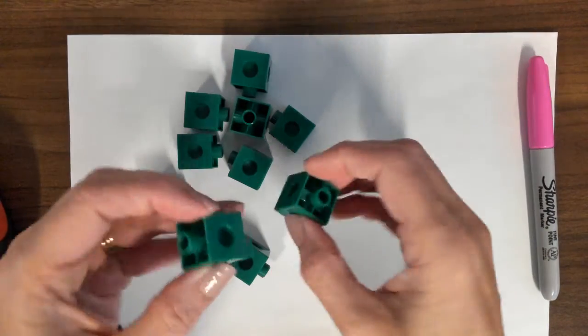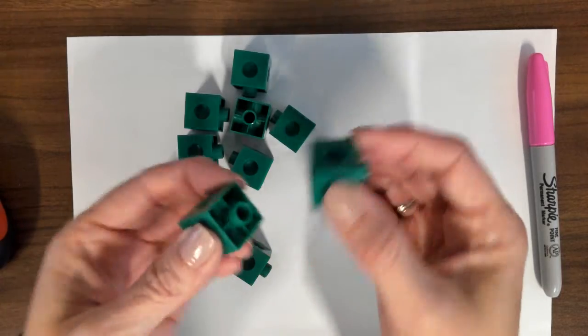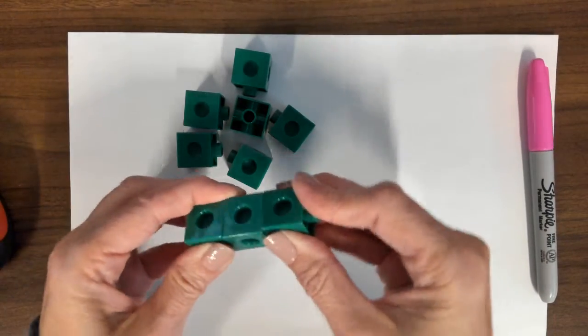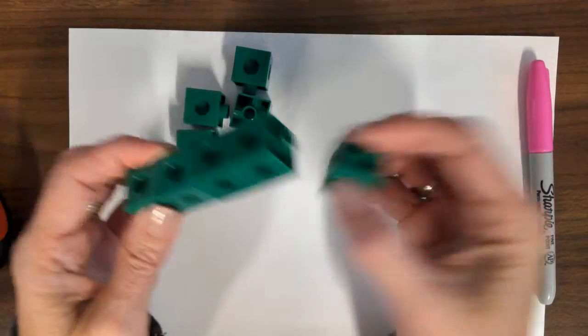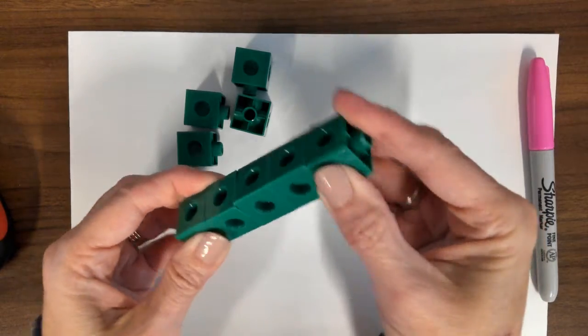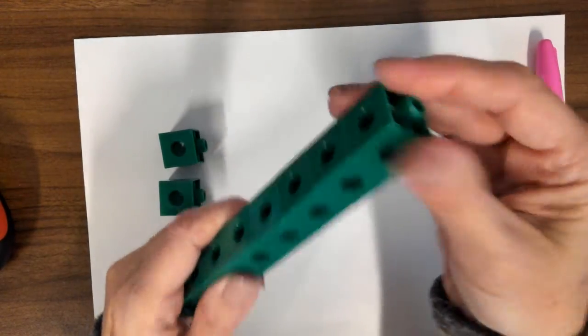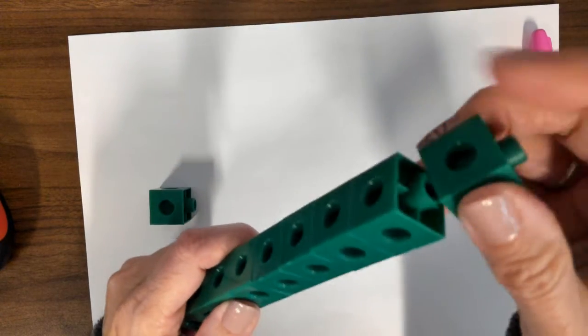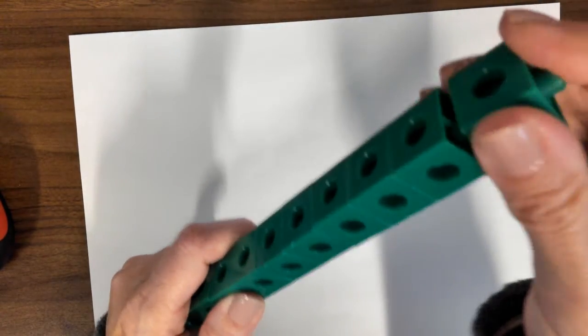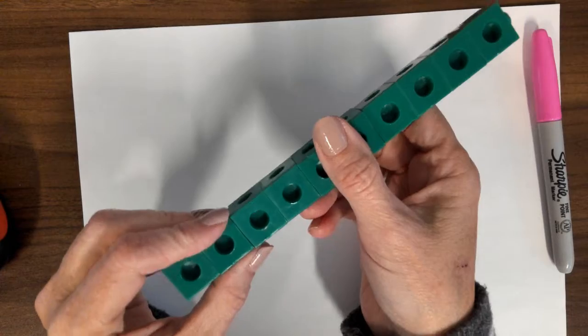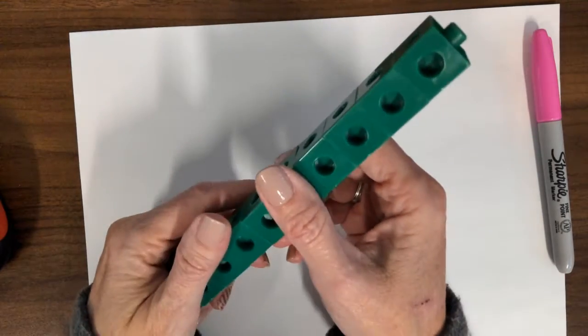So we would take these and count them as we put them together. 1, 2, 3, 4, 5, 6, 7, 8, 9, 10.